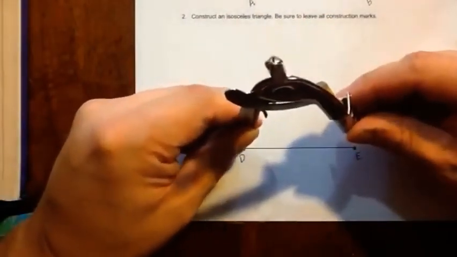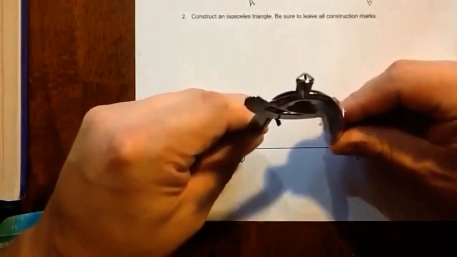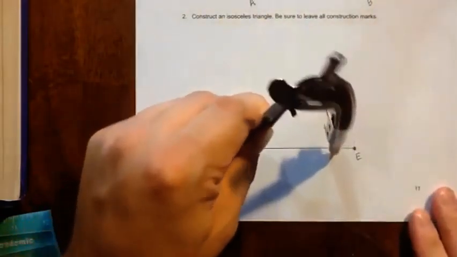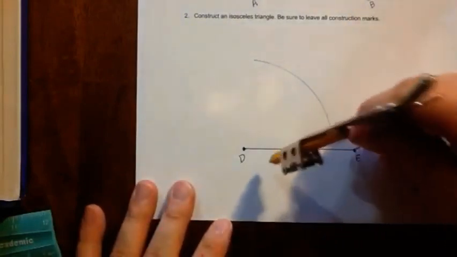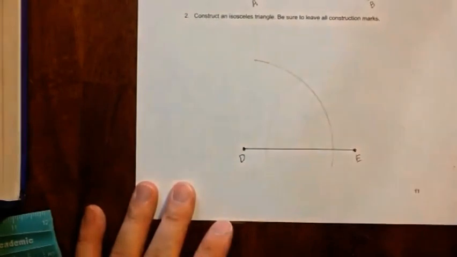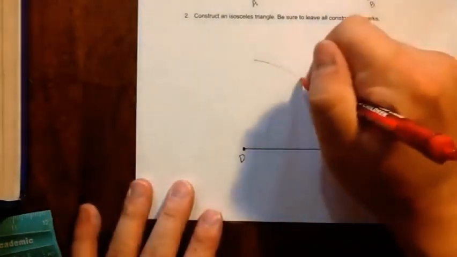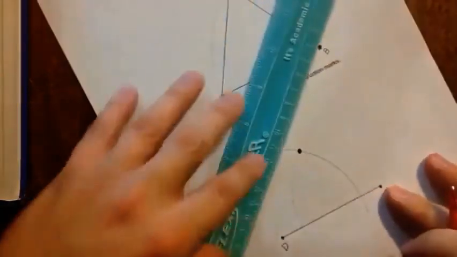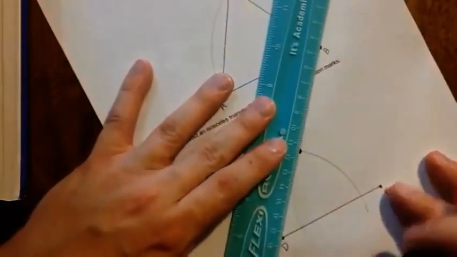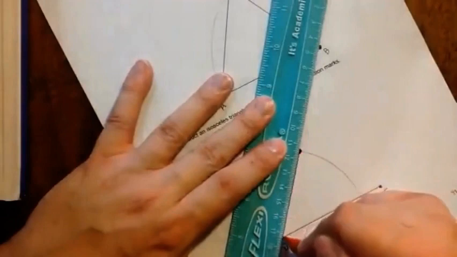I always like to go less, because I know I have enough space for it. And once again, I'm going to draw an arc above the line, but not below. And then I'm going to turn it around on E and do the same thing. Draw my final point, and you can see an isosceles triangle start to take shape.